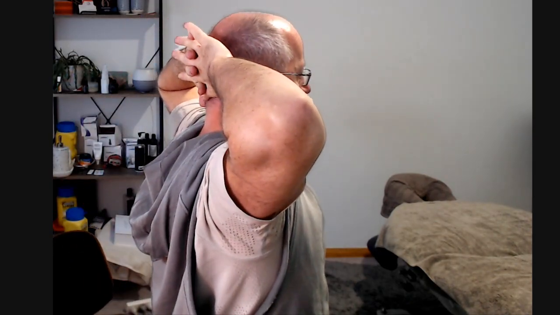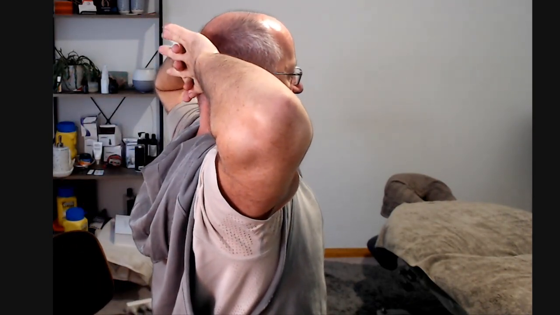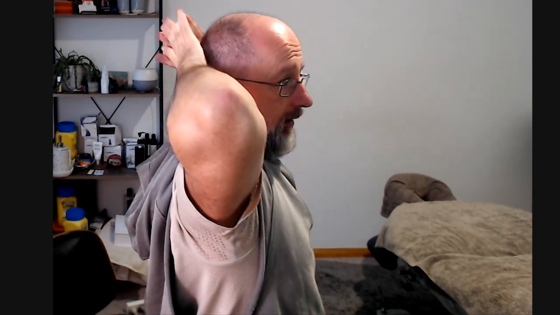Open. From the side, tuck your chin, push the back of your head into your hands, resist, and then you're kind of cupping your thumb underneath there. As you push your head back in, you're lifting your head up. So you're creating that axial extension.